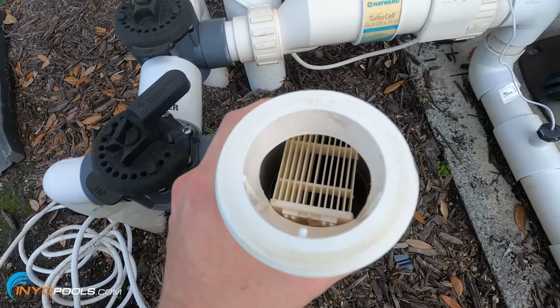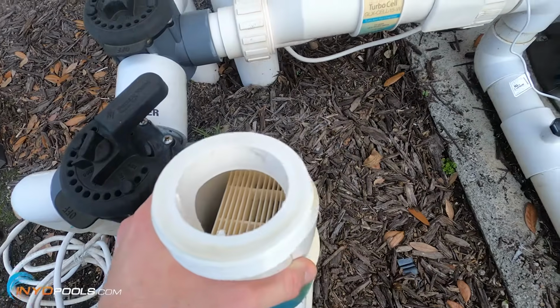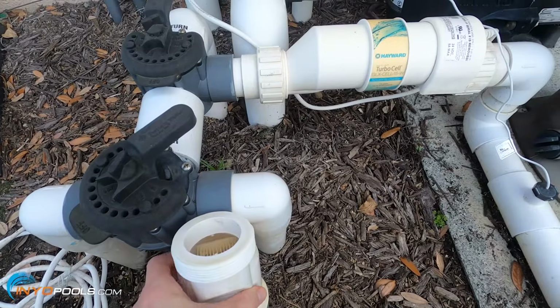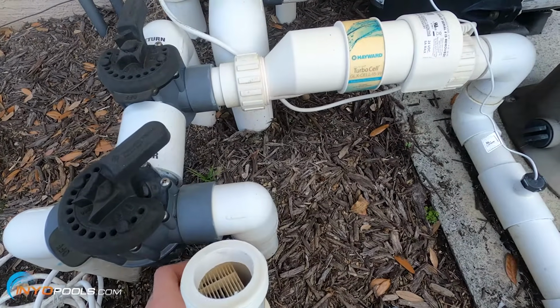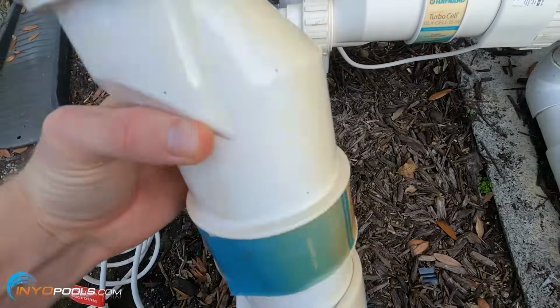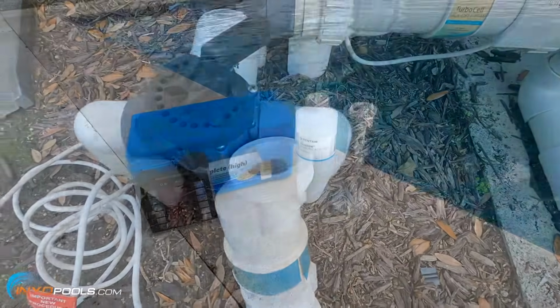Once you clean it and put it back in, if you're still having an issue where it says inspect cell, it might be time to replace the salt cell. They typically last anywhere from 3 to 5 years. They'll last longer if you oversize the system. But again, it may be time to replace it if you go through all that and you're still having issues.